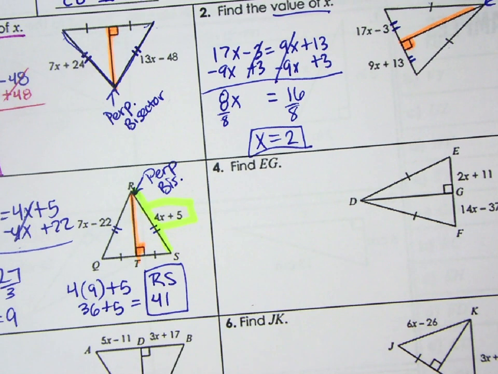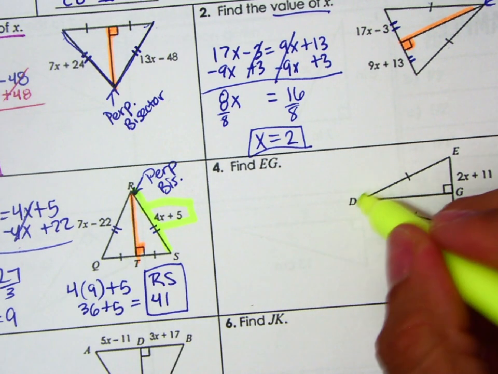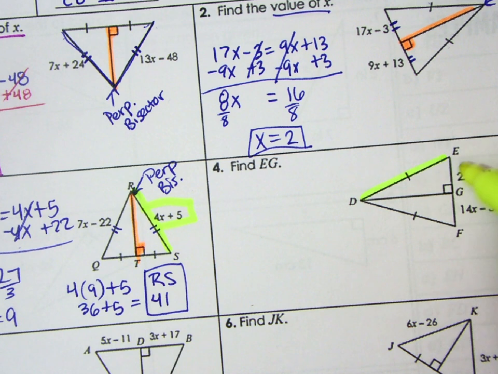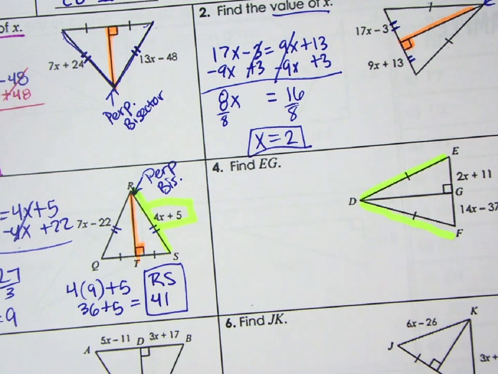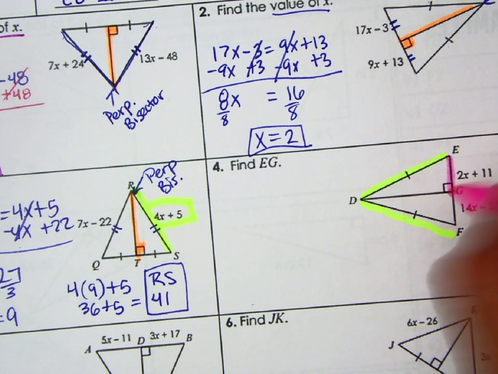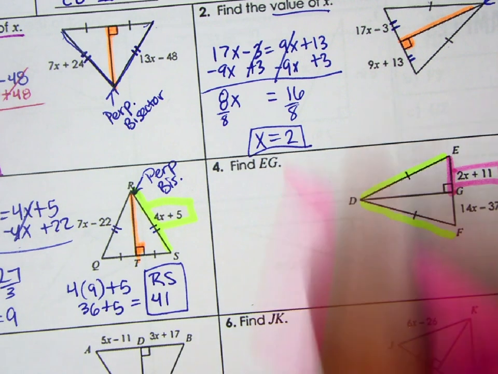All right, let's try the next one. We have EG. So we're going to be finding what, nope, not that one, sorry. I'll just highlight these two as equal. And then I'll hide EG. That way we know that's the one we're solving.